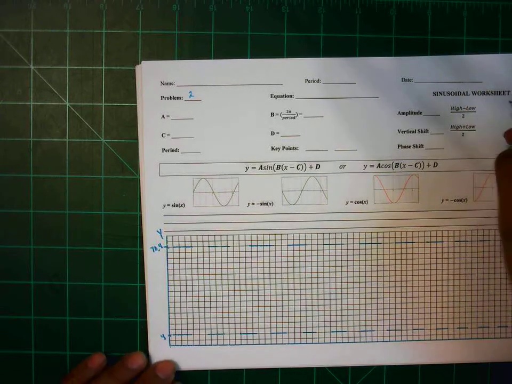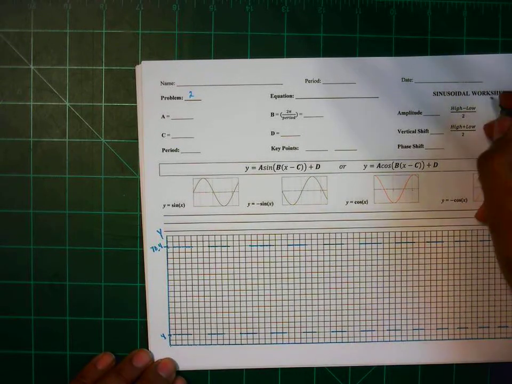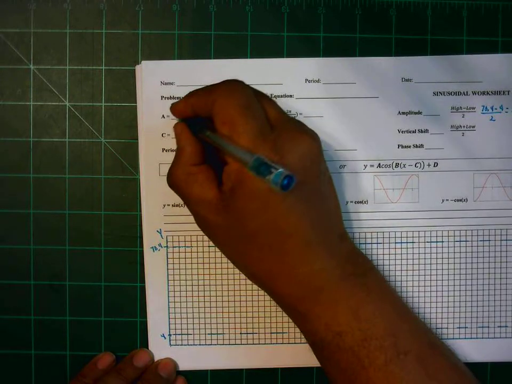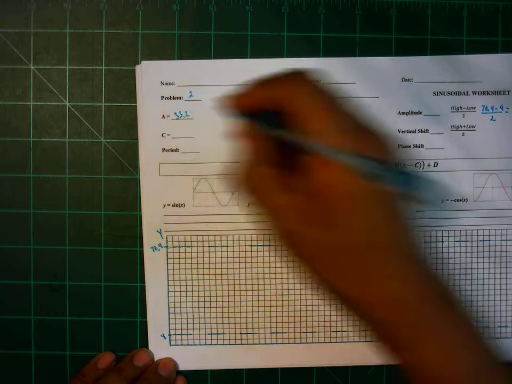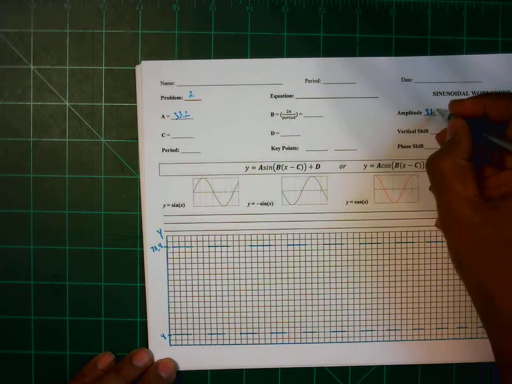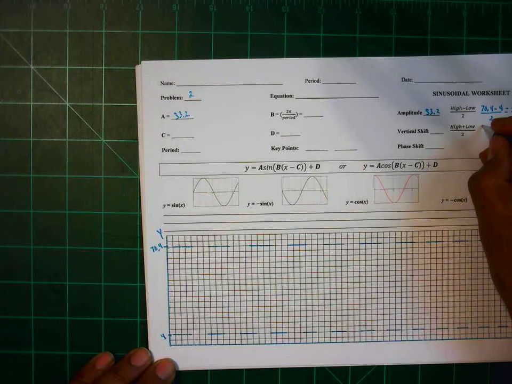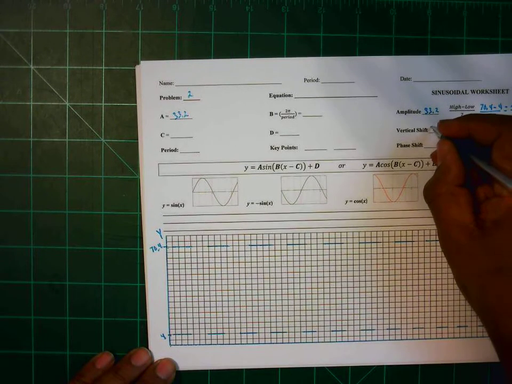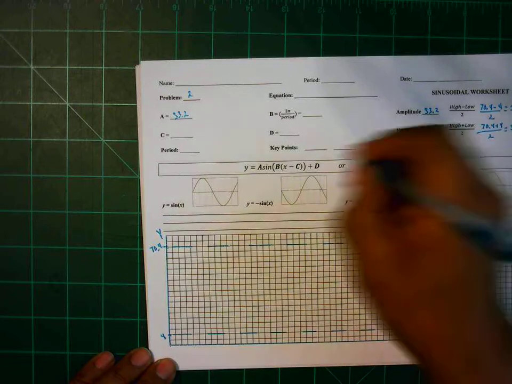Now let's find the amplitude. The amplitude is going to be the high, 70.4, minus 4, divided by 2. So that will be 33.2. So amplitude is 33.2. The vertical shift is the high plus the low divided by 2. So that will be 37.2. That's going to be D, 37.2.